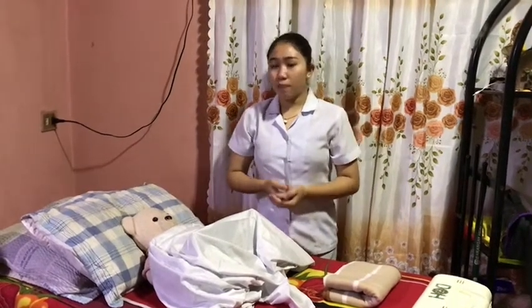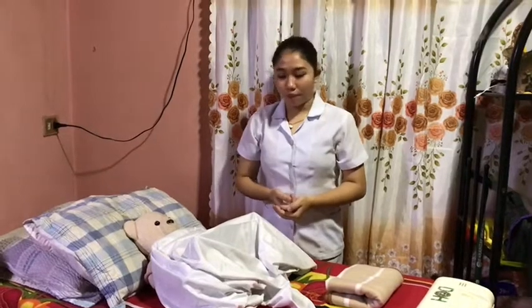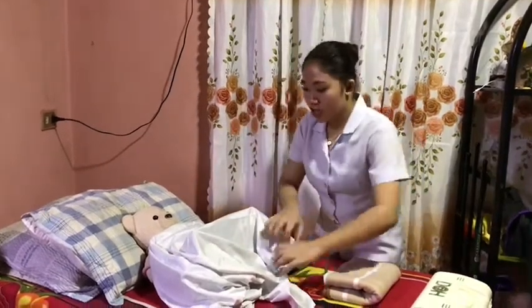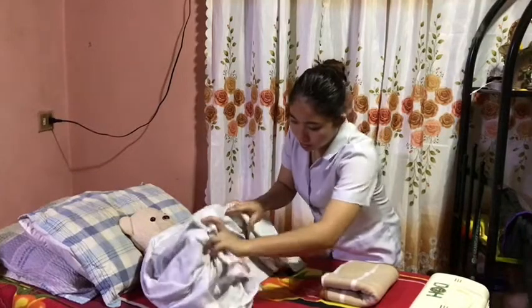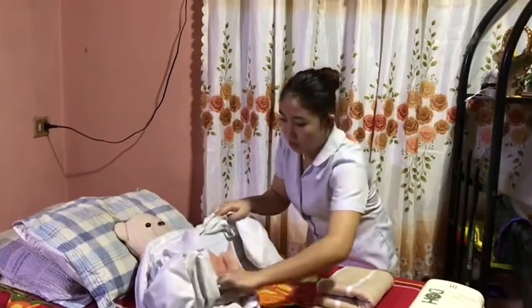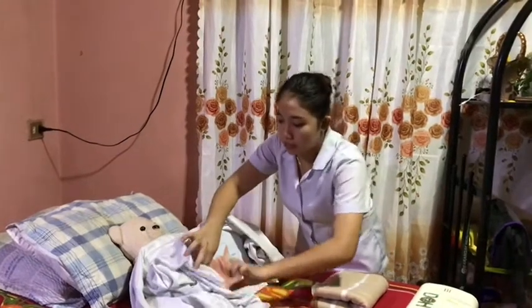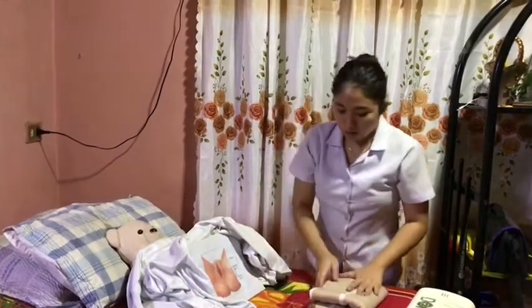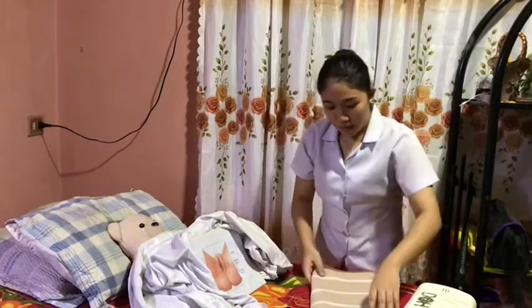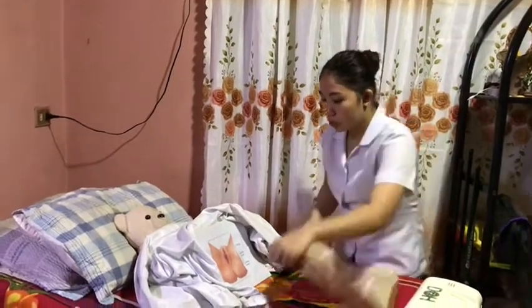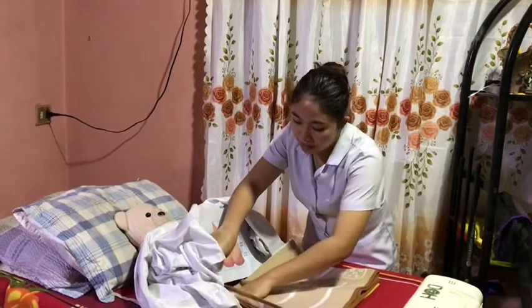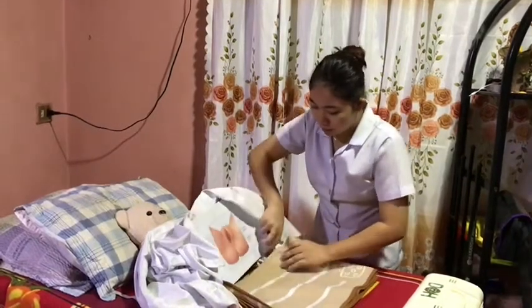Alright. Now, drape the patient, exposing only the area to be used. This is done to avoid the patient from getting embarrassed. Okay, ma'am, I'm going to expose your genital area. Alright. And now, I'm going to put this pad underneath you to prevent the bed linens from getting soiled.